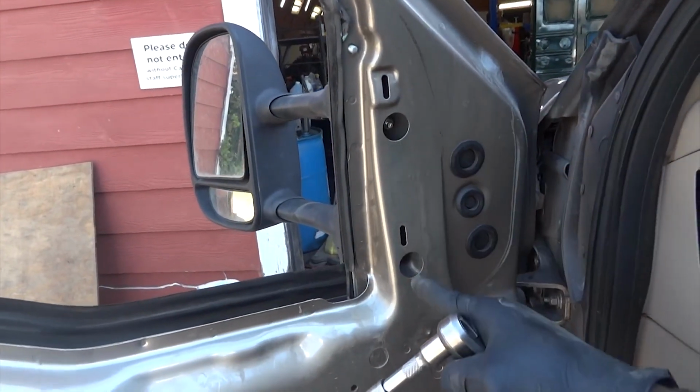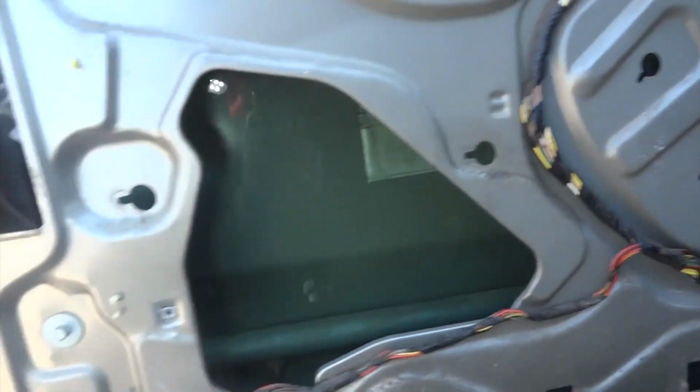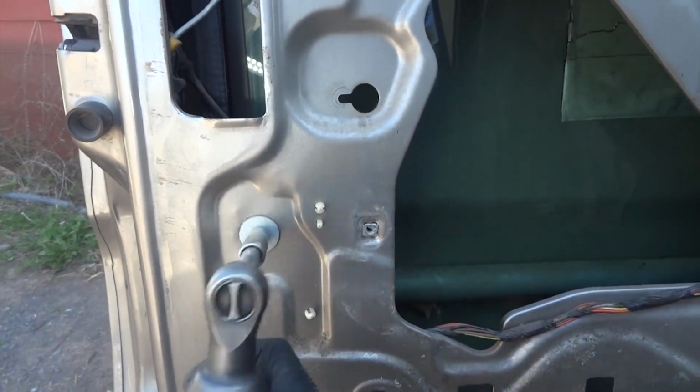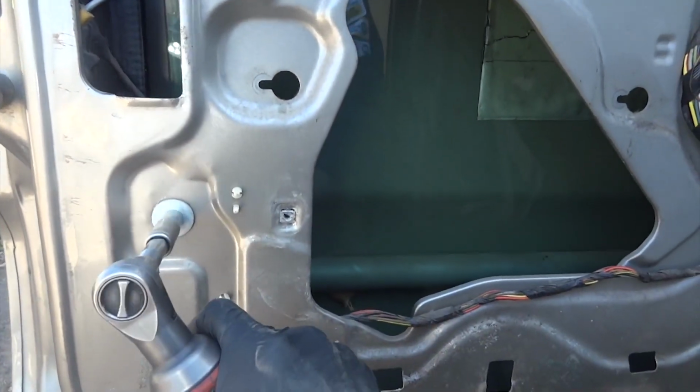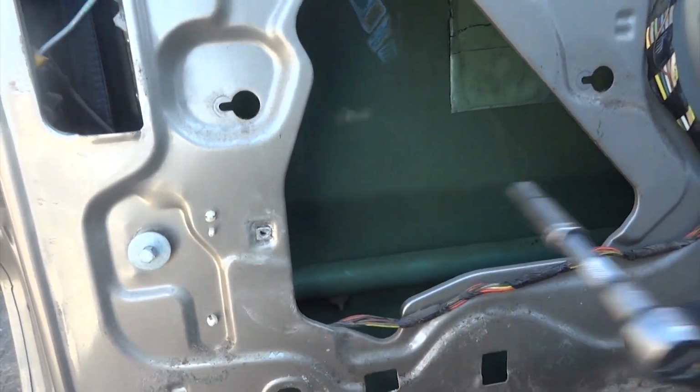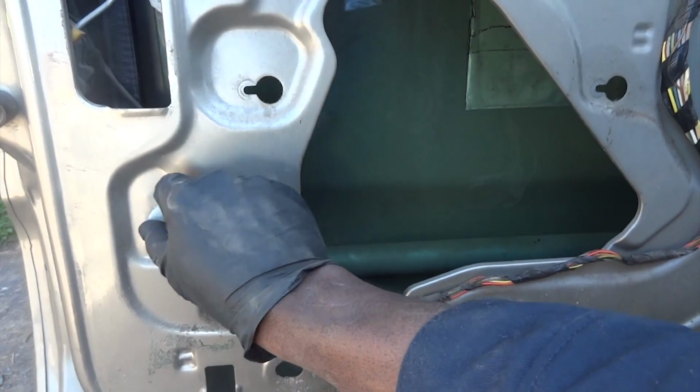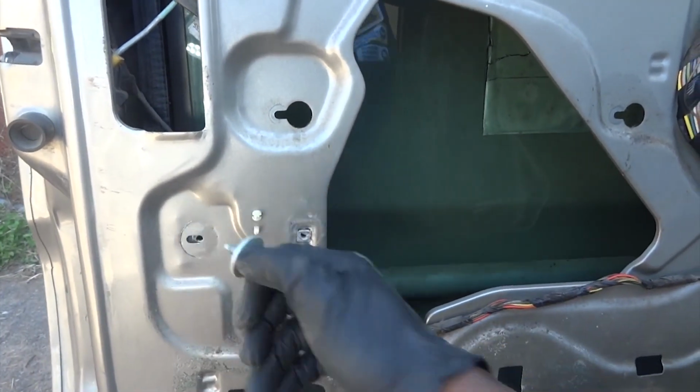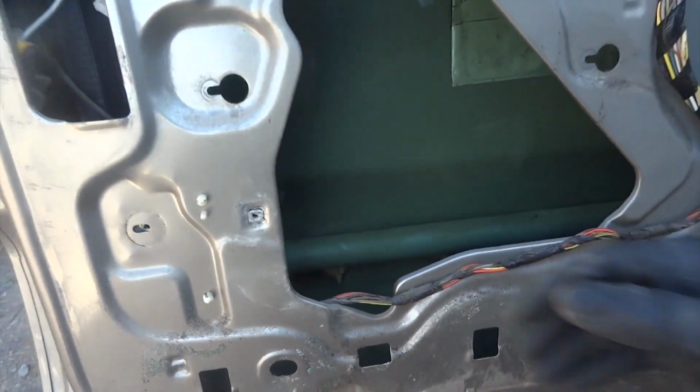Now, before we remove the mirror, let's undo this one first. So that side view mirror has to come out.